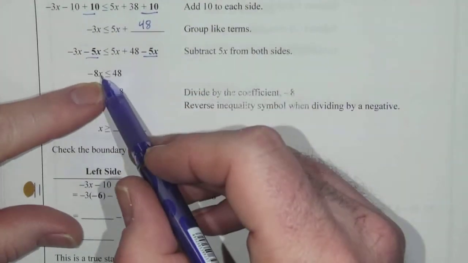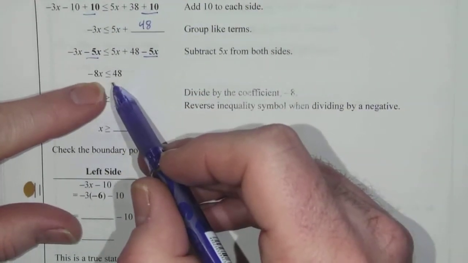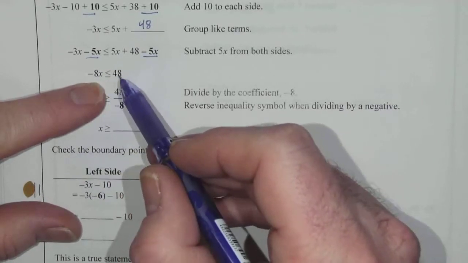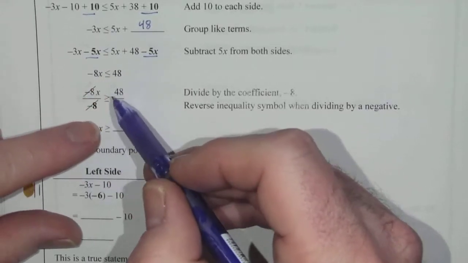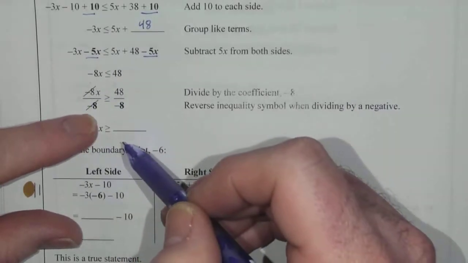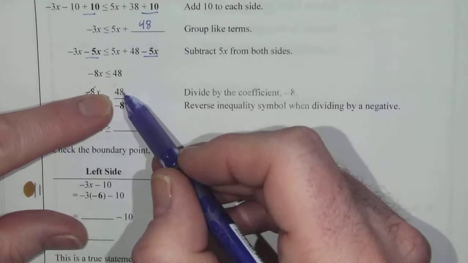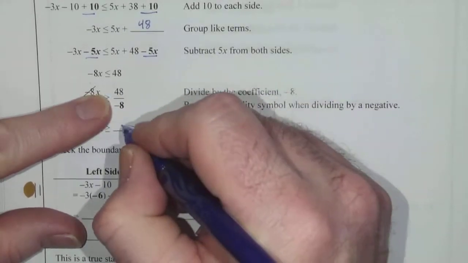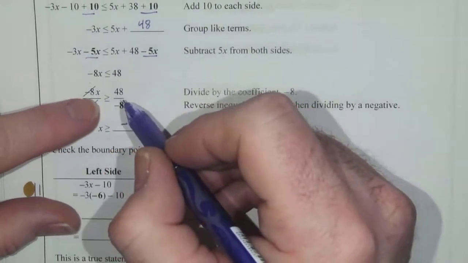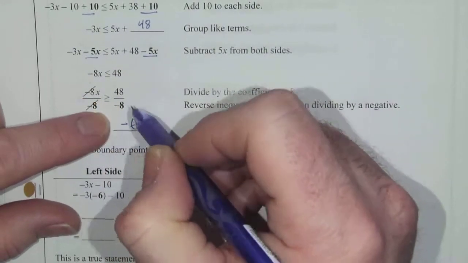So now we're left with a one-step inequality. In order to solve for x, we need to divide both sides by negative 8. Divide both sides by negative 8. On the left, they cancel out. On the right, 48 divided by negative 8 becomes negative 6. So we've got x on the left, negative 6 on the right.